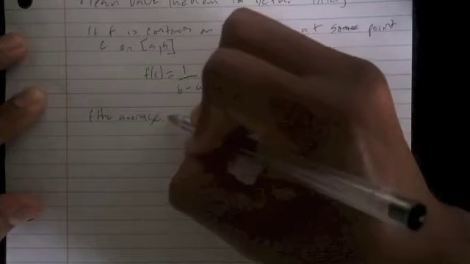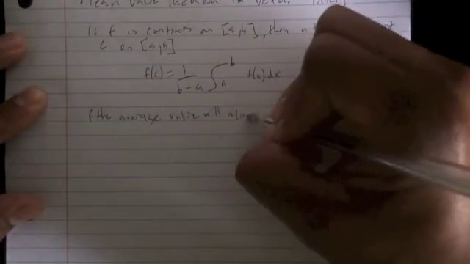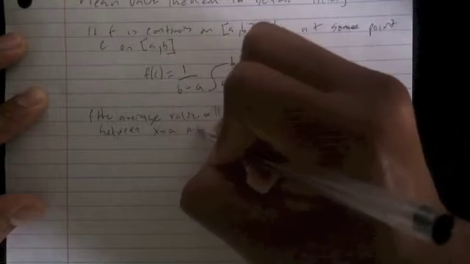As I said before, the average value will always exist somewhere between x equals a and x equals b, and it will occur at x equals c. Keep this in mind.